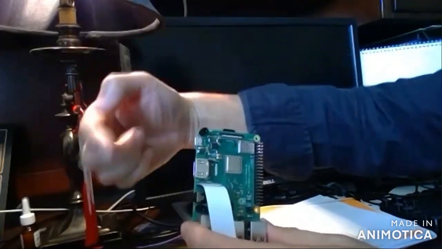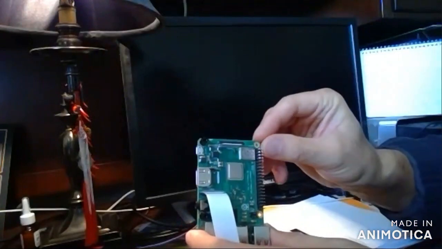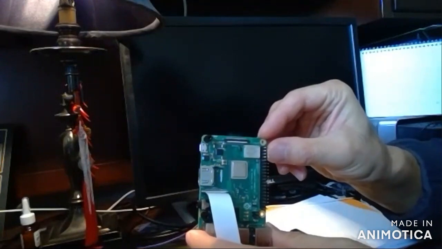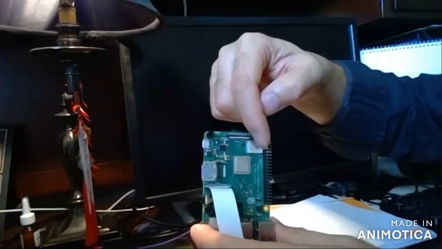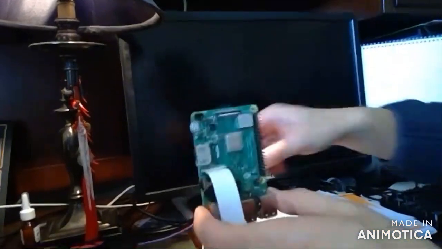This is the left-hand side, and this is the right-hand side. For the right-hand side, you select number 3. On the left-hand side, you select number 6: 1, 2, 3, 4, 5, 6. So you plug the wires into the pins.